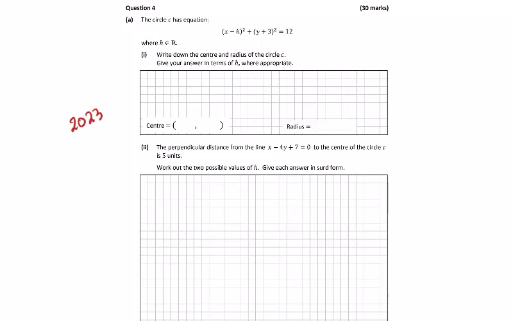2023, Question 4, Paper 2. It's a circle question. We're given the equation of a circle here, and we're asked to write down the radius and the center of this circle and give your answer in terms of h.